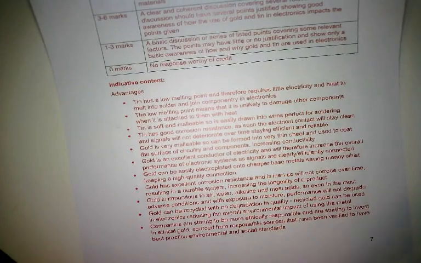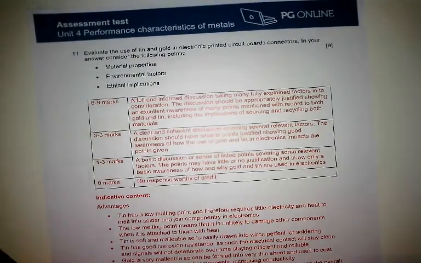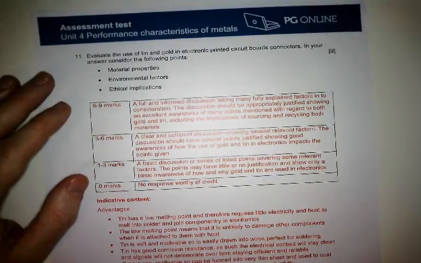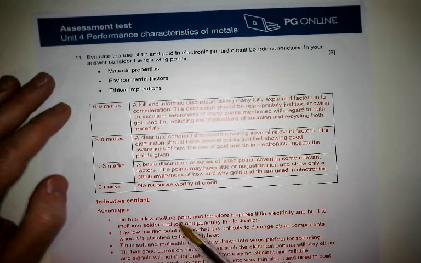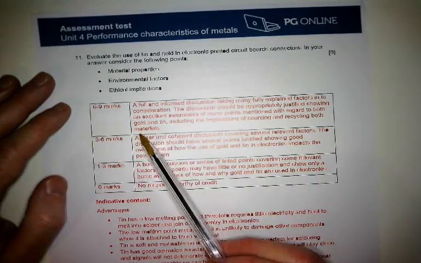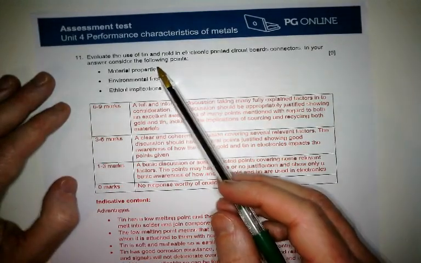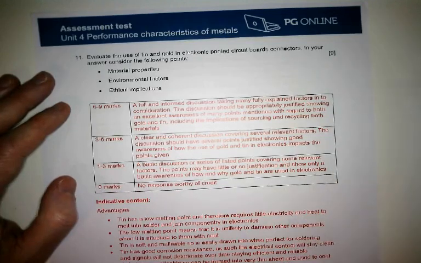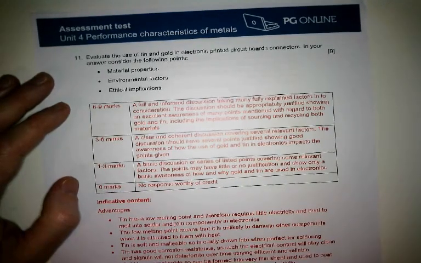And just checking, yeah, final question. Question number 11: evaluate the use of tin and gold in electronic printed circuit board connectors. In your answer, consider the following points: material properties, environmental factors and ethical implications. I'd be looking at you writing a write-up about this one, making sure we're ticking off that we've talked about all of those, and then saying which one you think is better because such and such. So a full and informed discussion taking many fully explained factors into consideration.